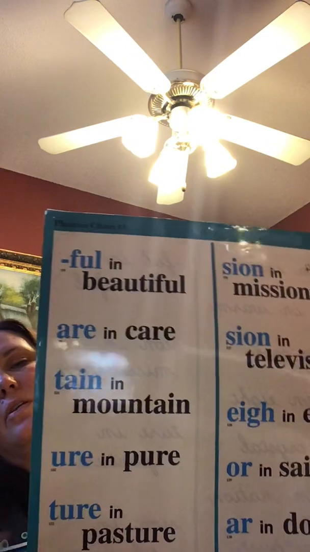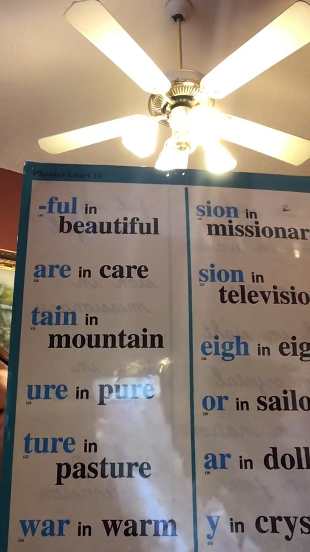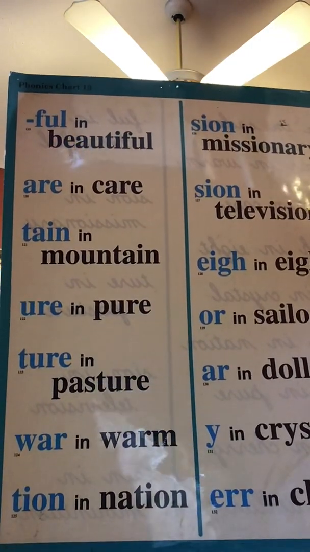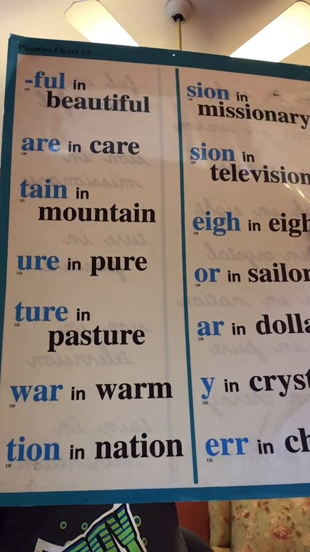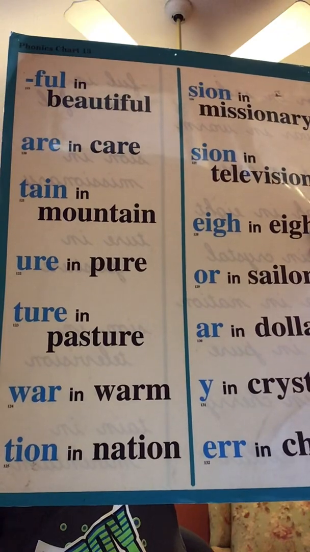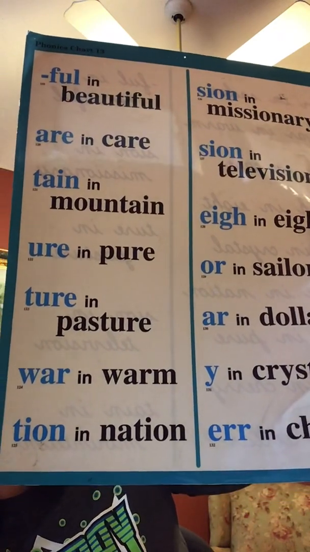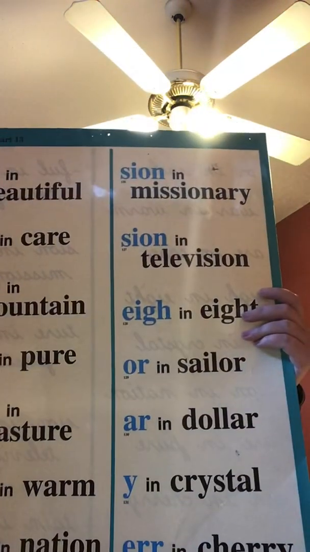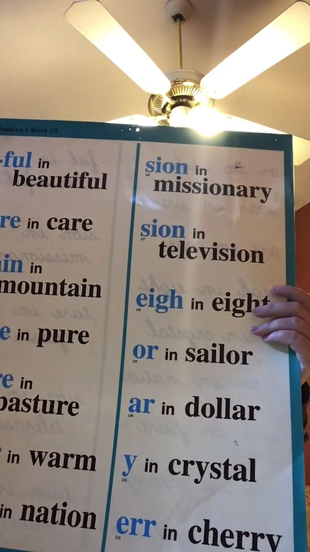FUL says full and beautiful. ARE says air and care. TAIN says /ten/ and mountain. URE says /your/ and pure. TURE says /chur/ and pasture. WAR says war and warm. TION says shun and nation. SION says shun and missionary.